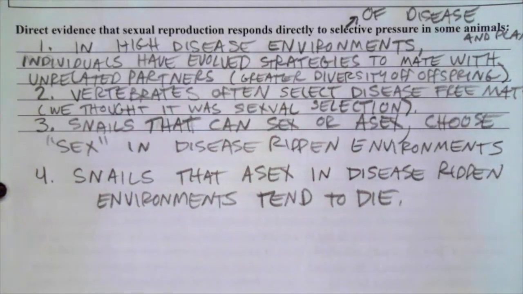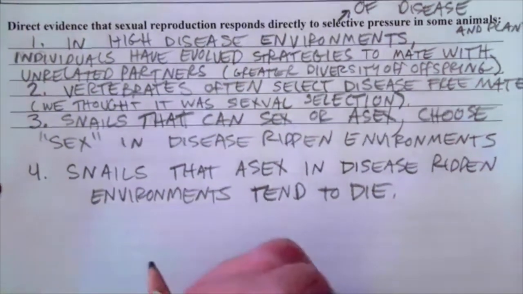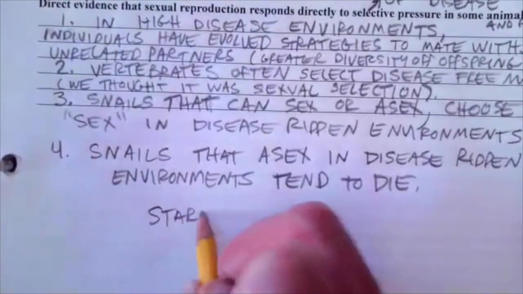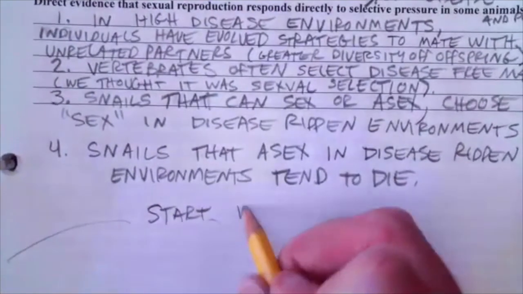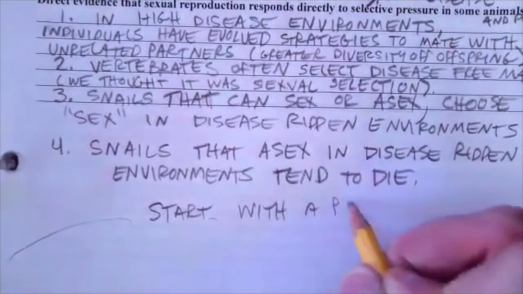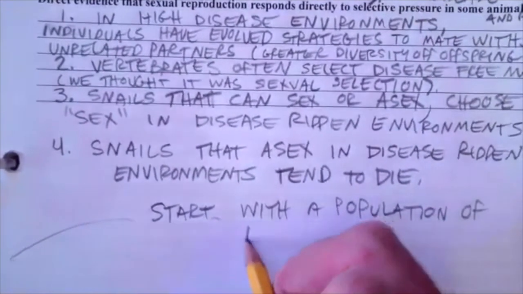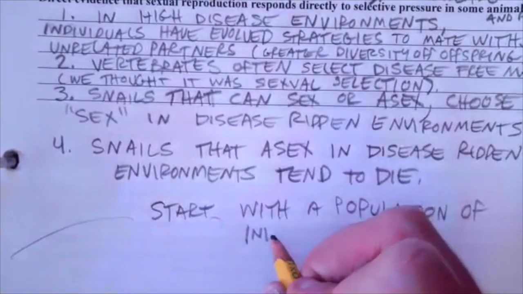So I'm going to end this with a video that sets up how you should think about writing an answer to the question: explaining how disease causes the evolution of sex in a population of organisms that can sex or asex. Start your answer with a population of individuals. I don't want you to try to describe the evolution of a genetic mechanism.